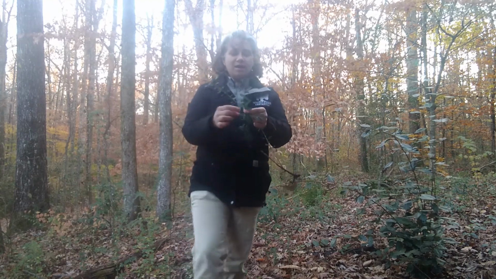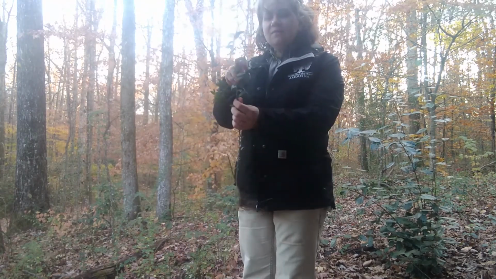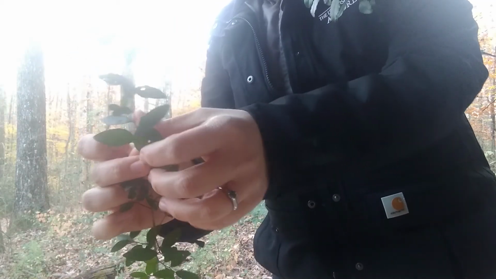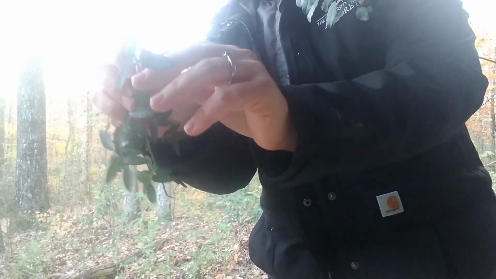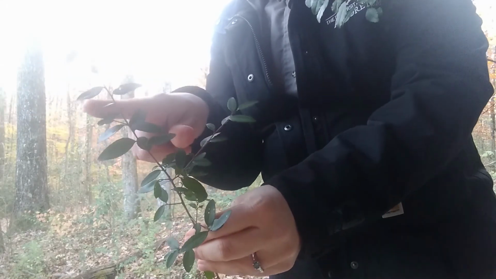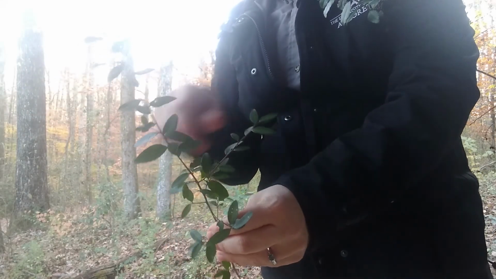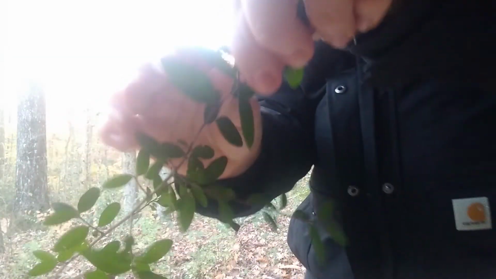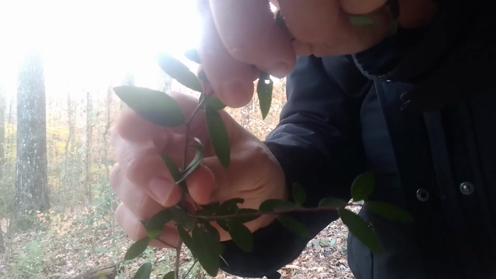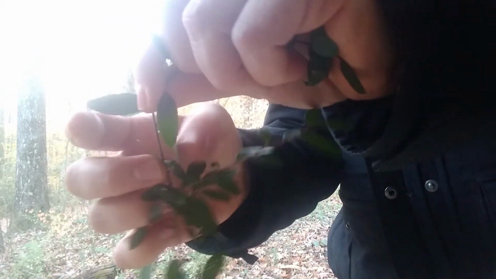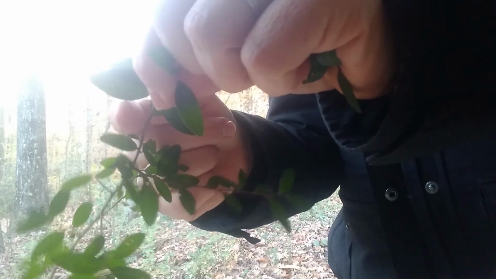The Yaupon holly, instead of having the leaves across from each other on the stems, they alternate around the stem. So you can see they don't come straight across from each other. Also, the margin, so the edge of the leaf of the Yaupon holly, is not smooth. It is toothed.